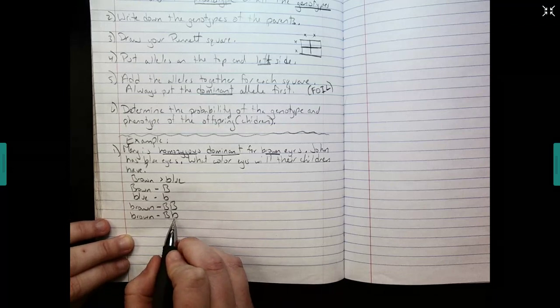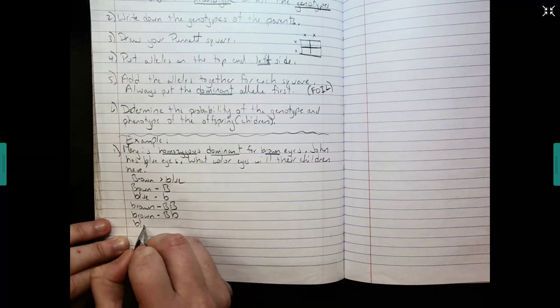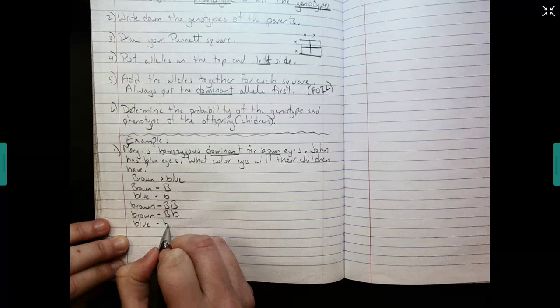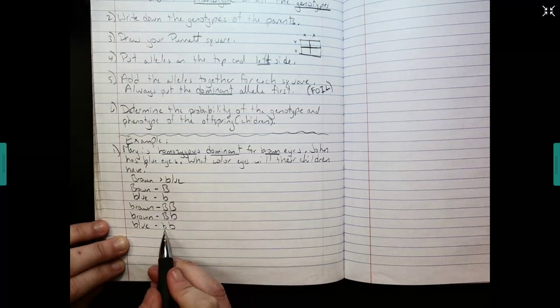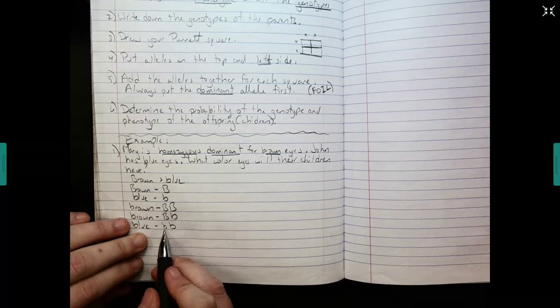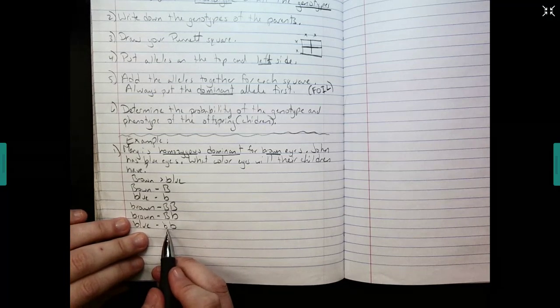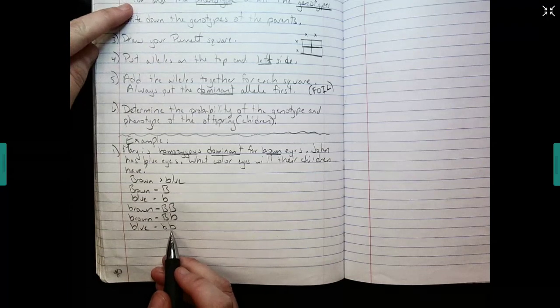A capital letter and a lowercase letter means I'm heterozygous dominant. So the only way to have blue eyes would be to have 2 lowercase letters. So that would be homozygous, again because it's the same letter, 2 lowercase letters, and then it's recessive. So I've got my key.